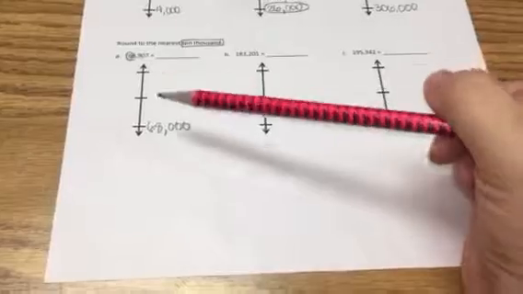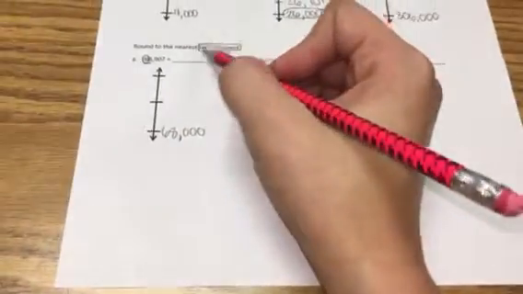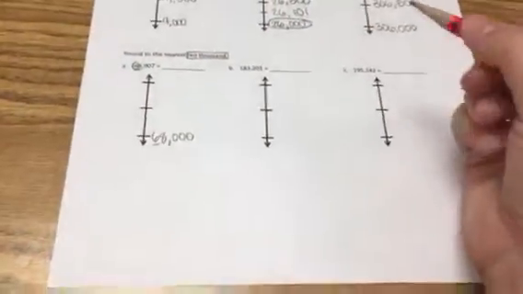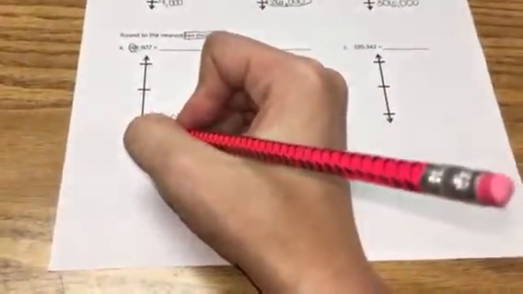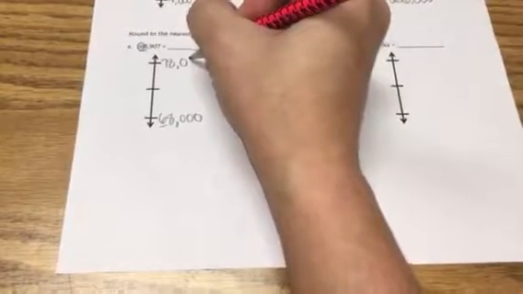Then instead of bumping it up by 1,000, because we're in the 10,000s place, we're going to have to bump it up in the 10,000s. So 6 plus 1 more would give you 7. So this would be 78,000.